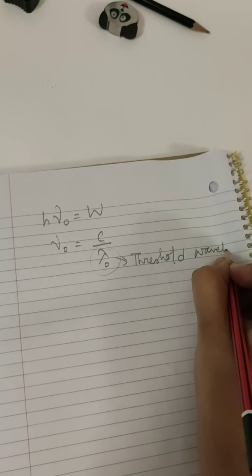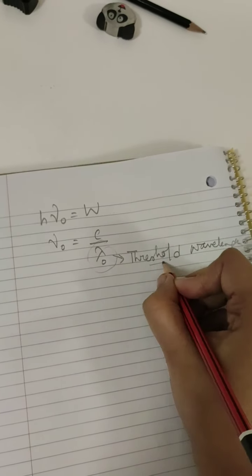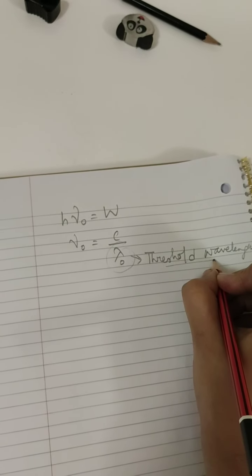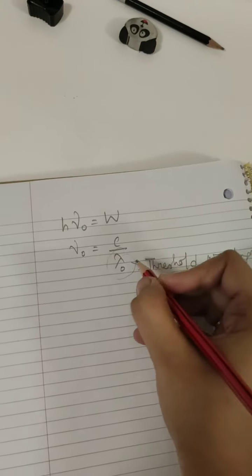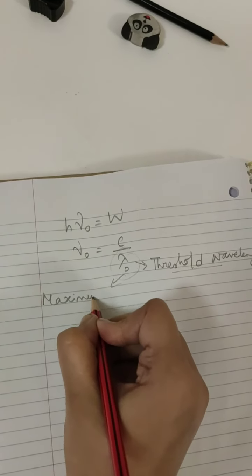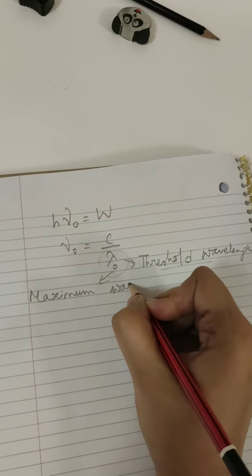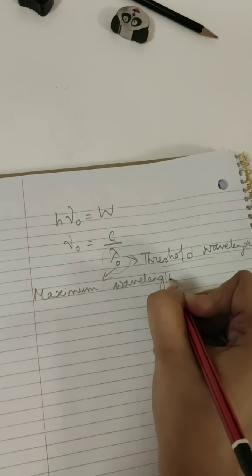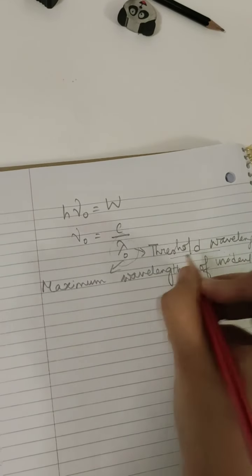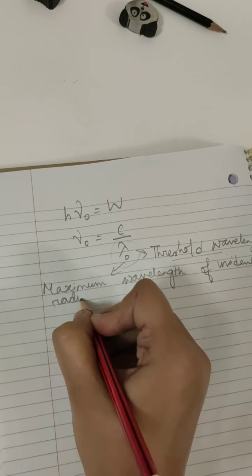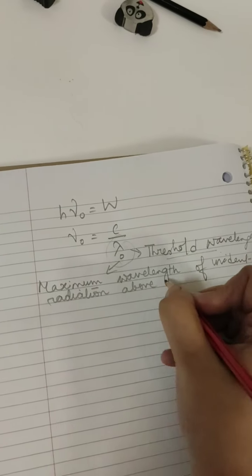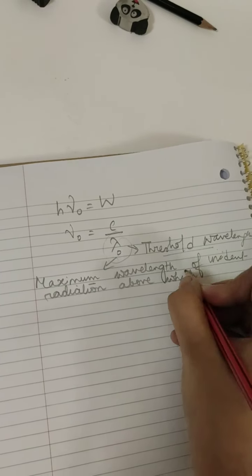So it is the maximum wavelength of incident radiation above which there is no photoelectric emission.